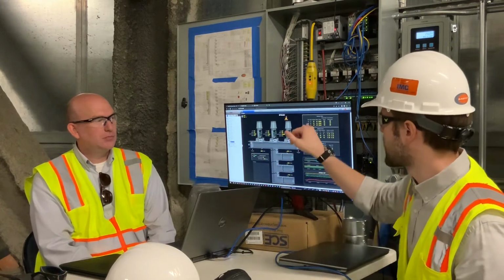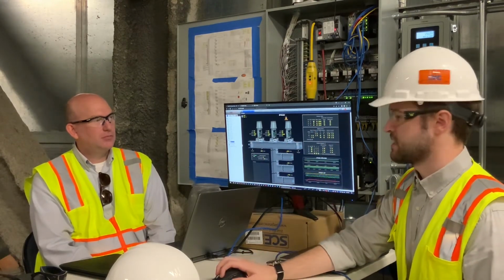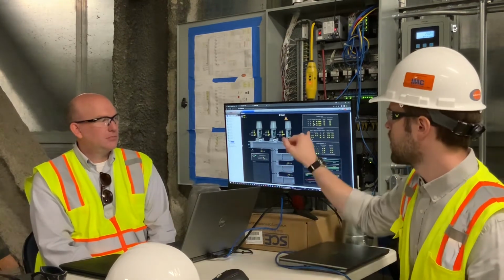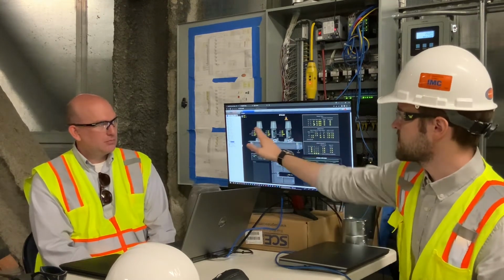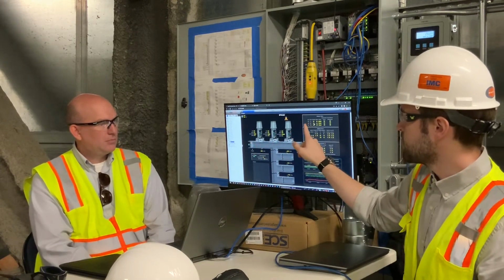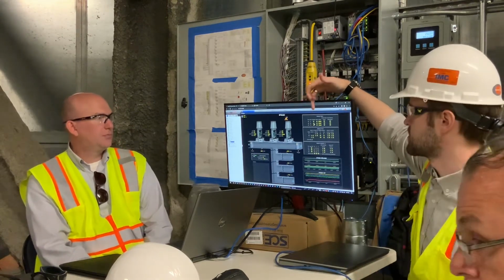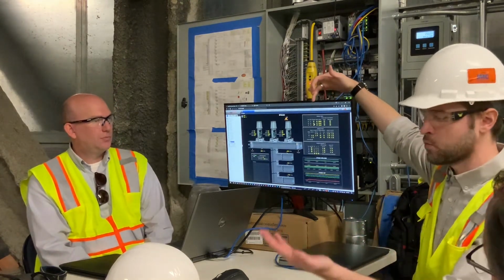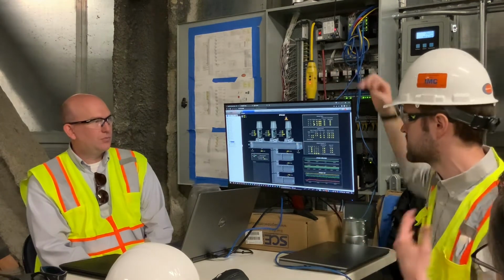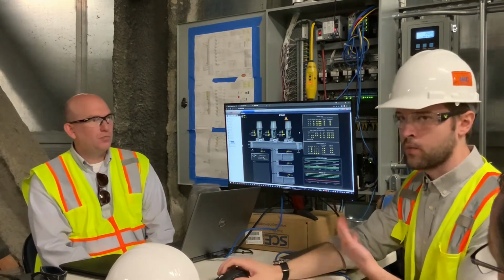For example, top status. This is just very basic. This just tells you which fans are running, what their order is. So we've got 6A, B, and C, and it tells you what order that fan is in the sequence of operation. So right now, A is 1, B is 2, C is 3. That's the order in which they'll come on currently.